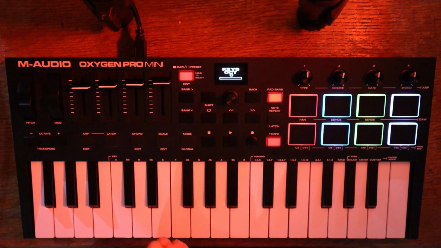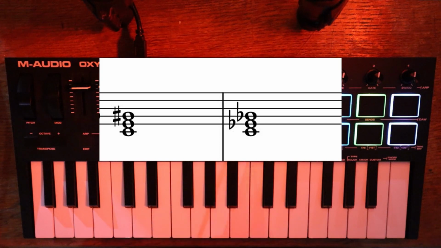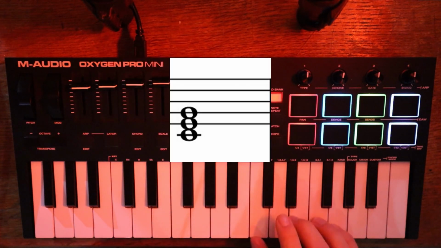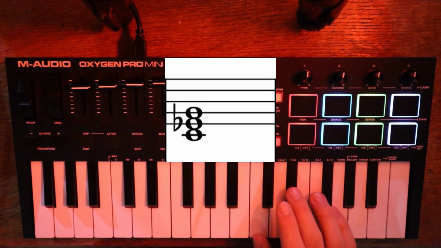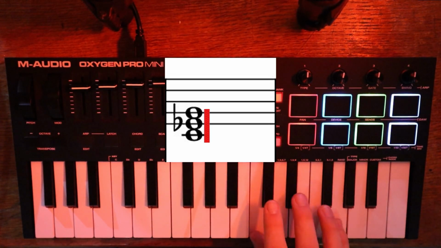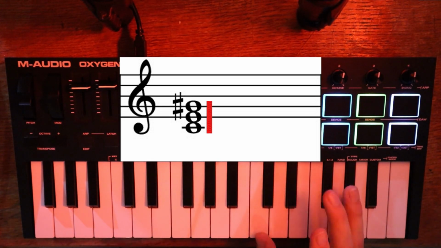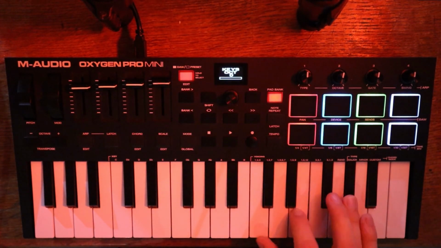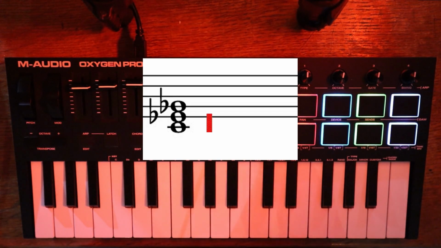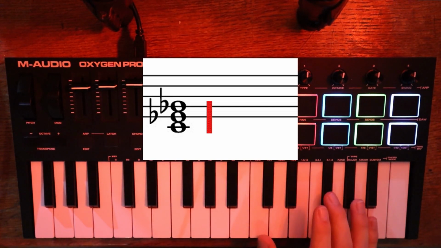Triads are classified as major, minor, augmented, and diminished. Major triads have a major third and a perfect fifth. A minor triad has a minor third and a perfect fifth. An augmented triad has a major third and an augmented fifth. And a diminished triad has a minor third and a diminished fifth.